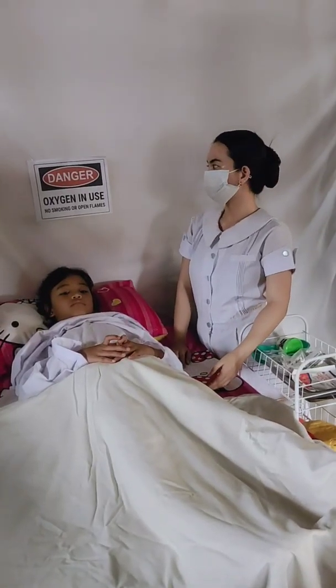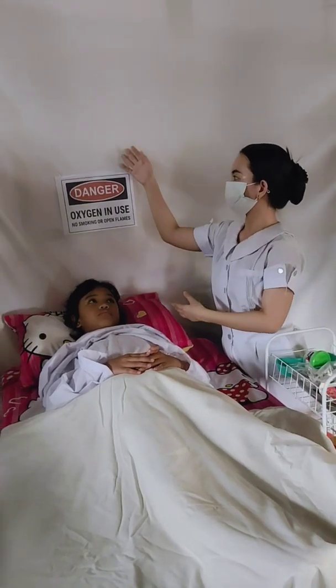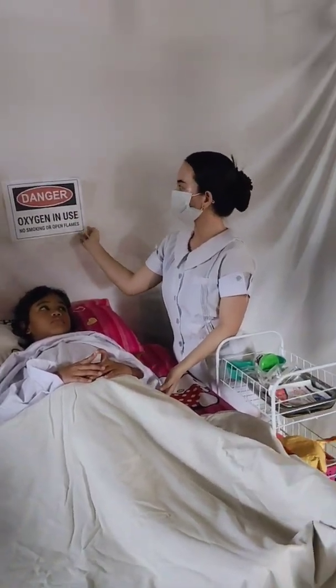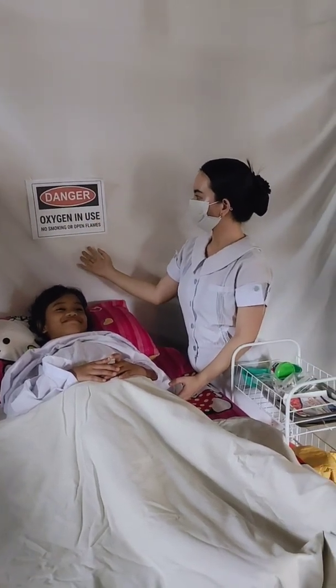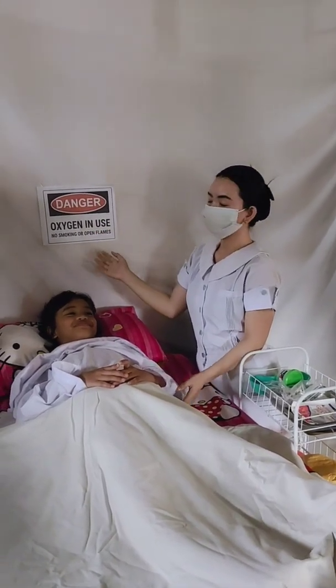And then, place oxygen in use and no smoking signs at the entrance of the patient's room and overhead of the bed. This is to prevent fire because oxygen will make a fire burn hotter and faster.